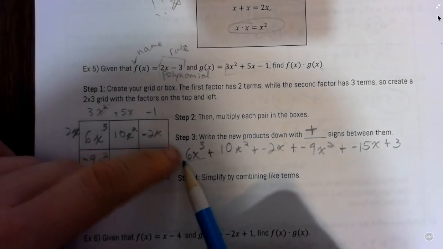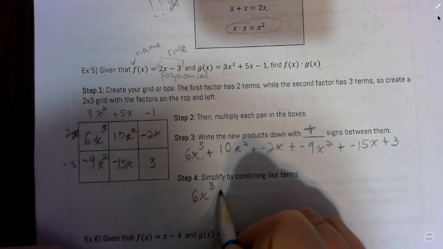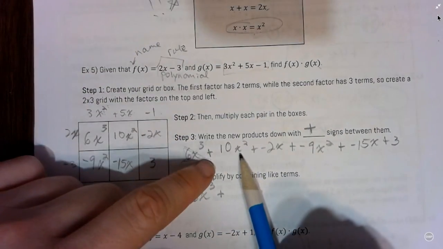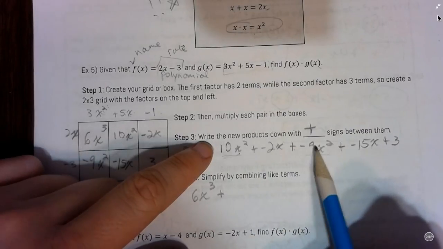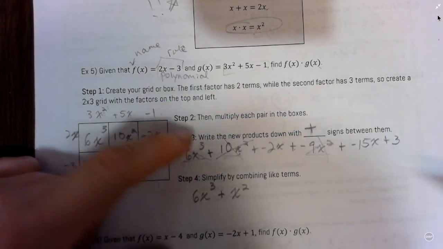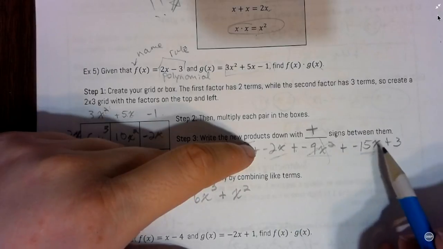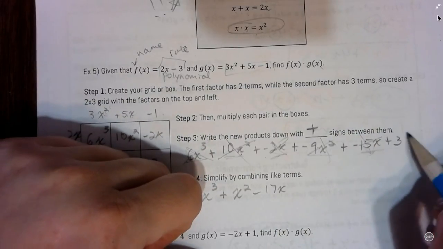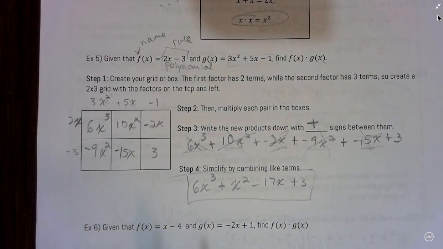So I have 6x to the third. Notice I have no other x to the thirds, so this one is by itself. 6x to the third plus. Now I'm going to look at my x squared. So 10x squared, and then, oh, I have negative 9x squared. So 10x squared plus negative 9x squared, well, that's just 1x squared. So x squared. There, took care of those. Then I've got negative 2x and negative 15x. So negative 2 minus 15, that makes negative 17x. Okay, good. Got that one. And then finally just plus 3. So there is my product, and that's my simplified polynomial.